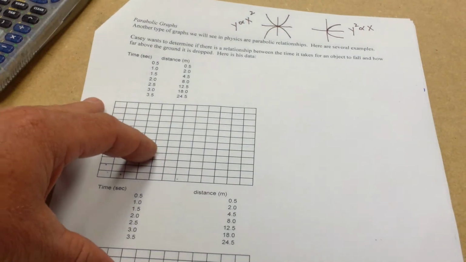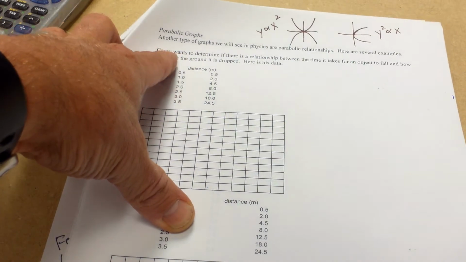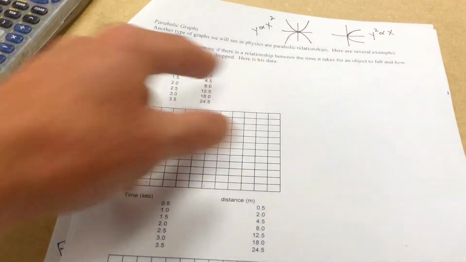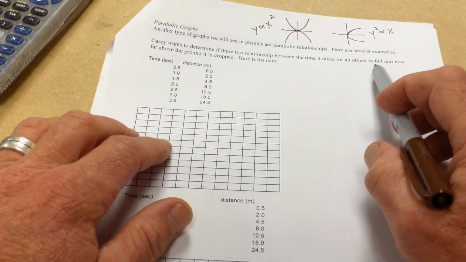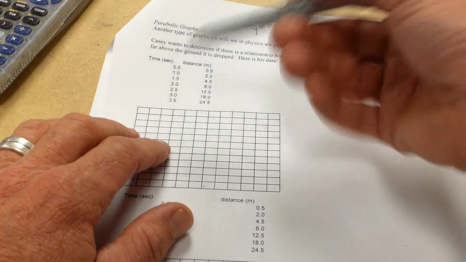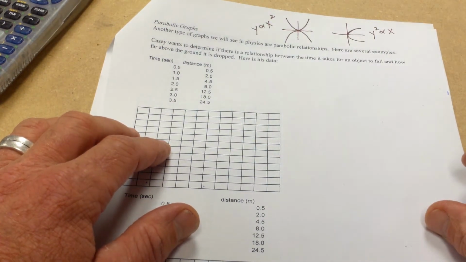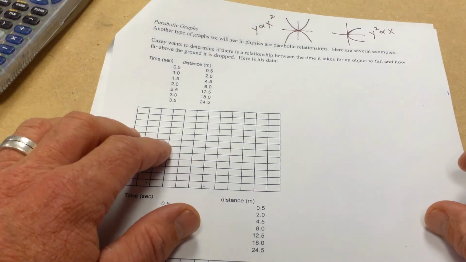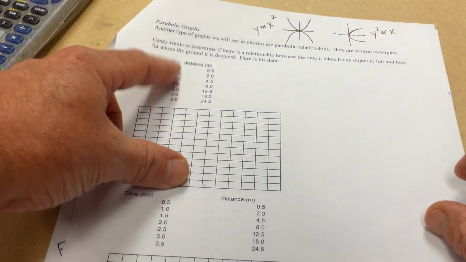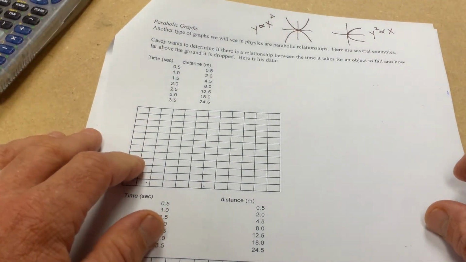So here's again my data. Casey, my older son, wants to determine if there's a relationship between the time it takes for an object to fall and how far above the ground it's dropped. This is a concept called free fall. We drop an object and we'd like to figure out things about that object as it falls. In this case, we'd like to investigate the time it takes for that object to fall.